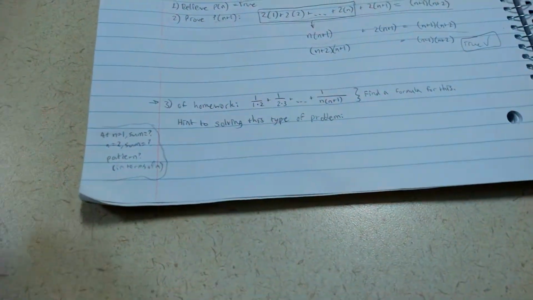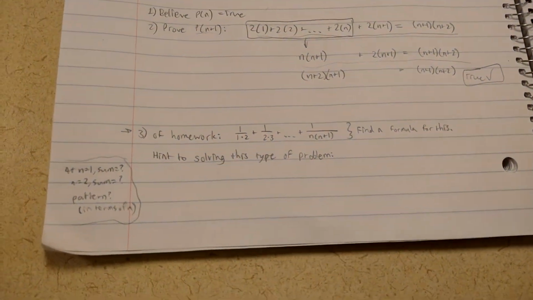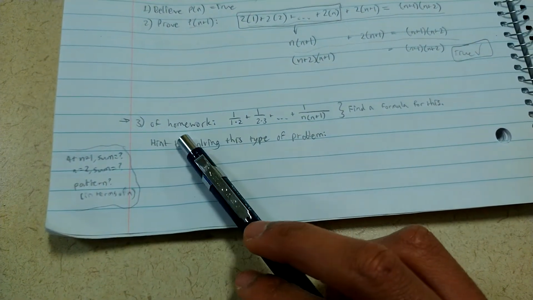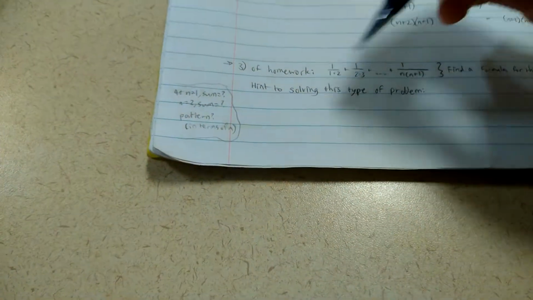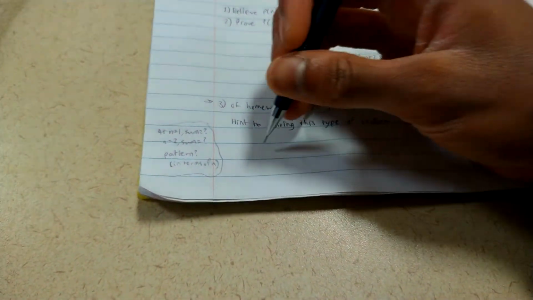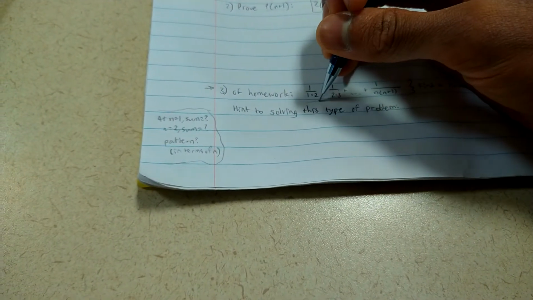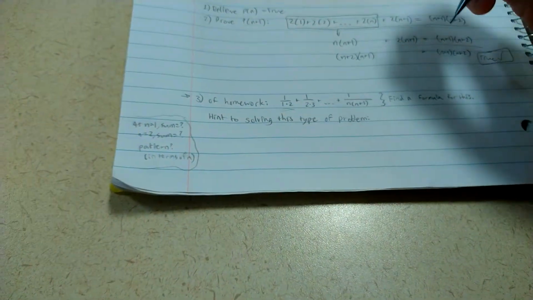Okay, so number 2 on homework 6 should be a very similar format to that. Okay, so number 3 of the homework, this will be a kind of tricky one, so I'm not going to solve it, but I'll give you guys a hint. What you would do is you have to figure out what the value of this summation is at n equals 1, and at n equals 2, and at n equals 3, and at n equals 4.